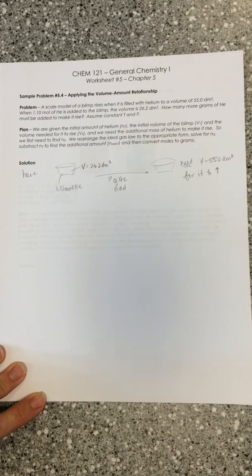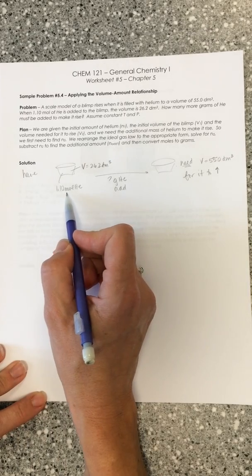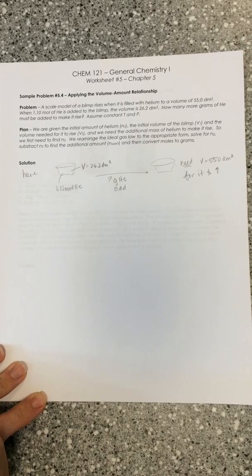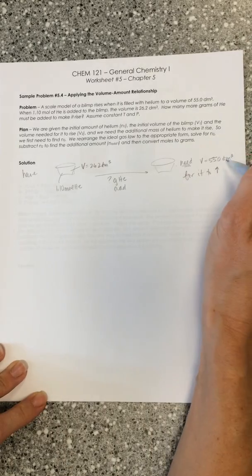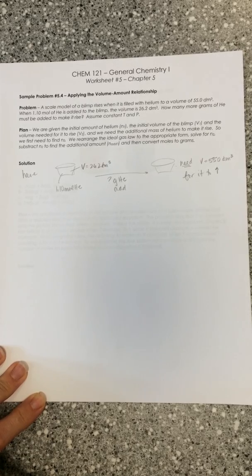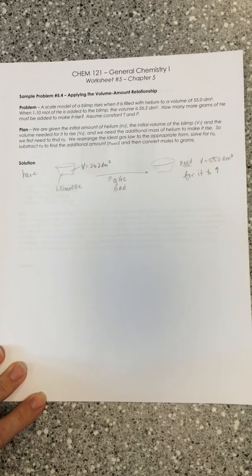It tells us to assume we're at constant temperature and pressure, but hopefully what we see here is we're going to have a situation which is a changing variable problem. We need to see what we need to do to get to a volume of 55 decimeters cubed. Again, we're going to have volume and quantity changing.